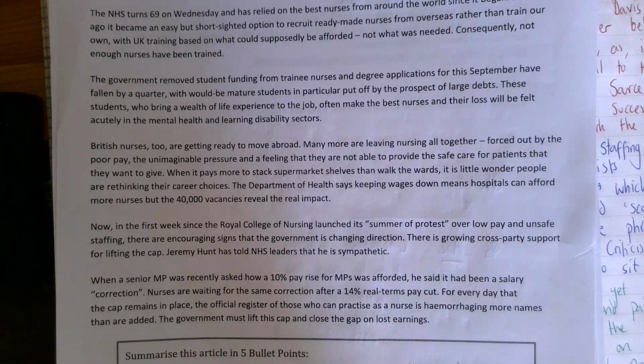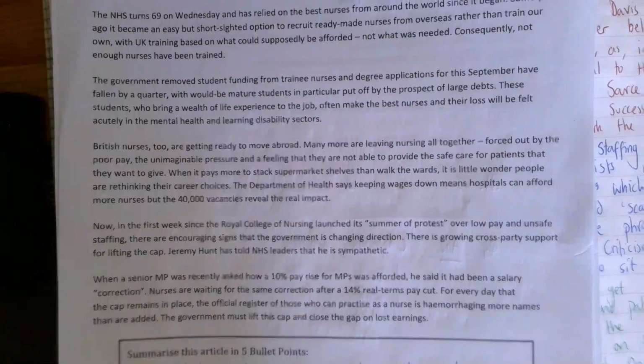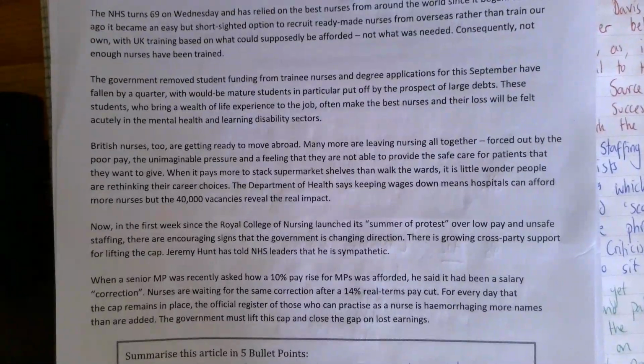When it pays more to stack supermarket shelves than walk the wards, it is little wonder people are rethinking their career choices. The Department of Health says keeping wages down means hospitals can afford more nurses, but the 40,000 vacancies reveal the real impact. Now, in the first week since the Royal College of Nursing launched its summer of protest over low pay and unsafe staffing, there are encouraging signs that the government is changing direction.